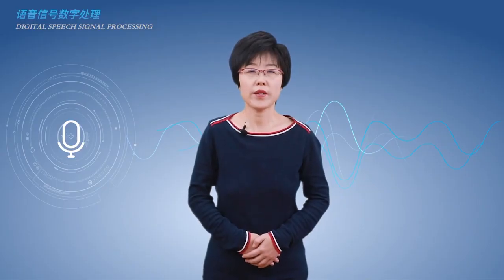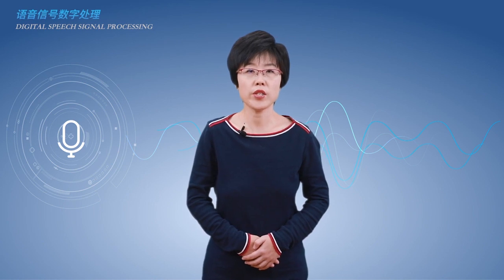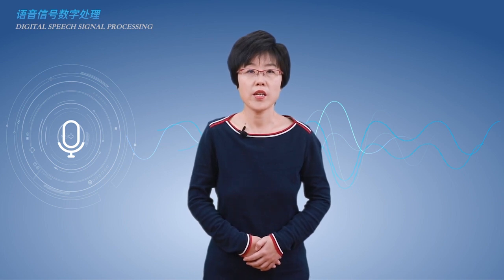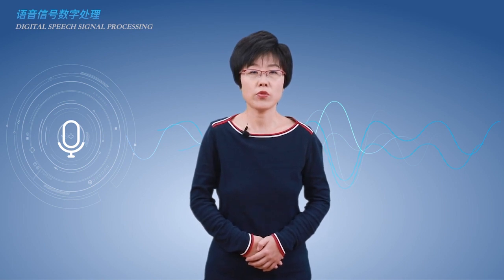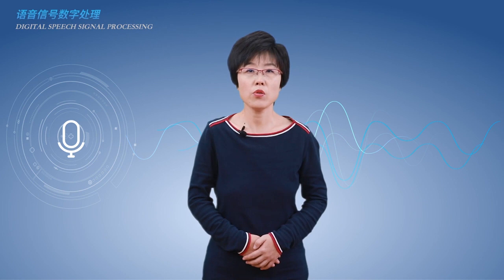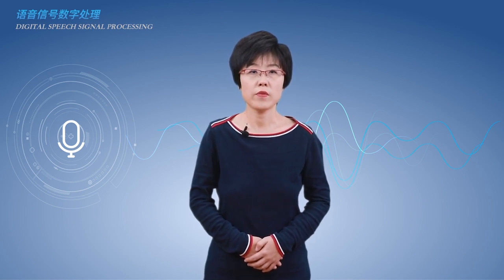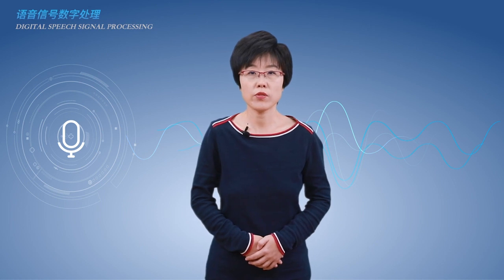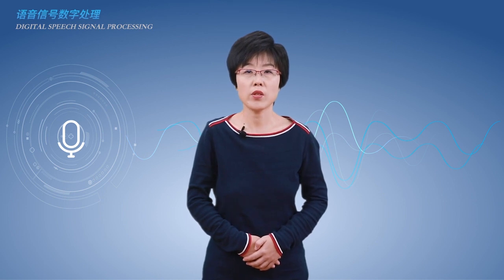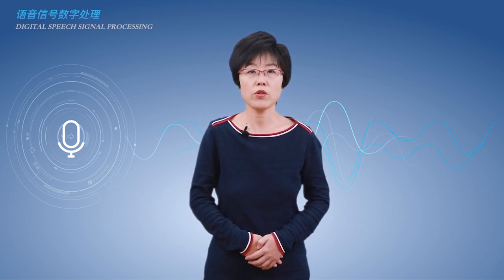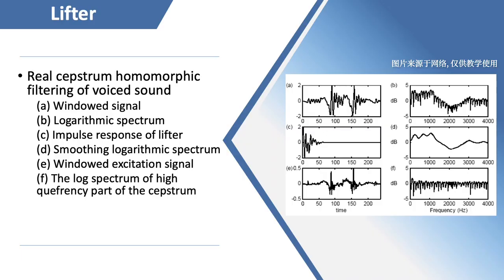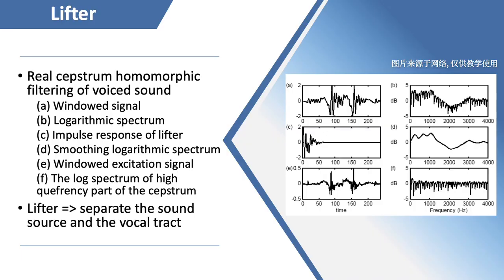Cepstrum analysis can convert the convolution relationship of the time domain signals corresponding to the two parts into a linear additive relationship. Thus, we only need to pass the spectrum through a low frequency filter to obtain the time domain signal corresponding to the envelope part, and pass it through a high frequency filter to obtain the time domain signal corresponding to the detailed part of the spectrum. By use of a filtering technique, we could separate the sound source and the vocal tract easily.